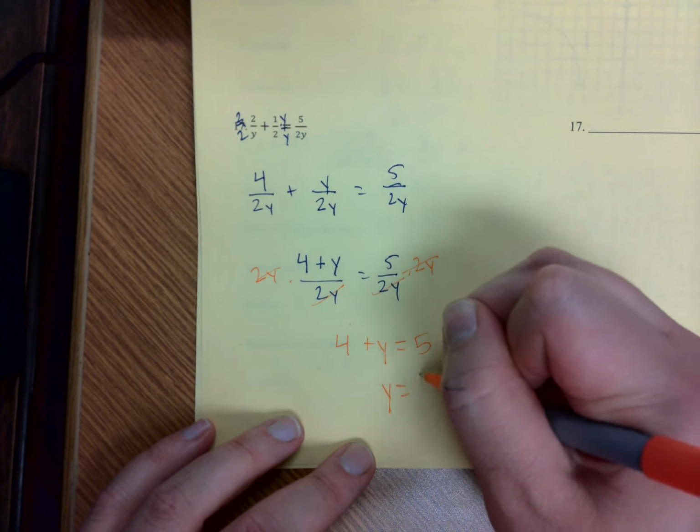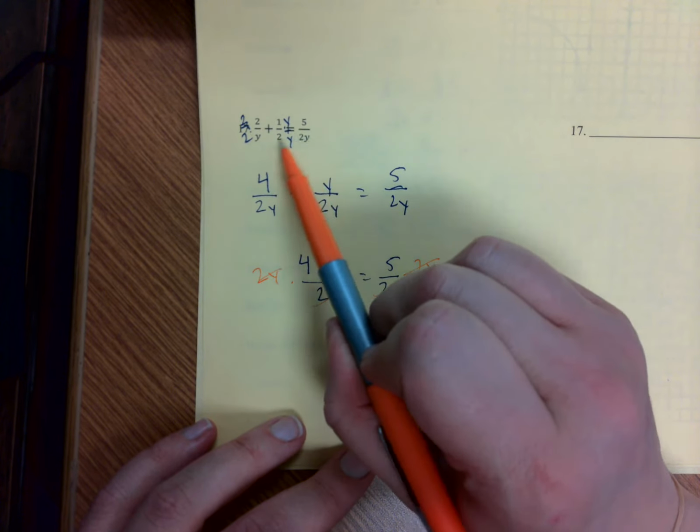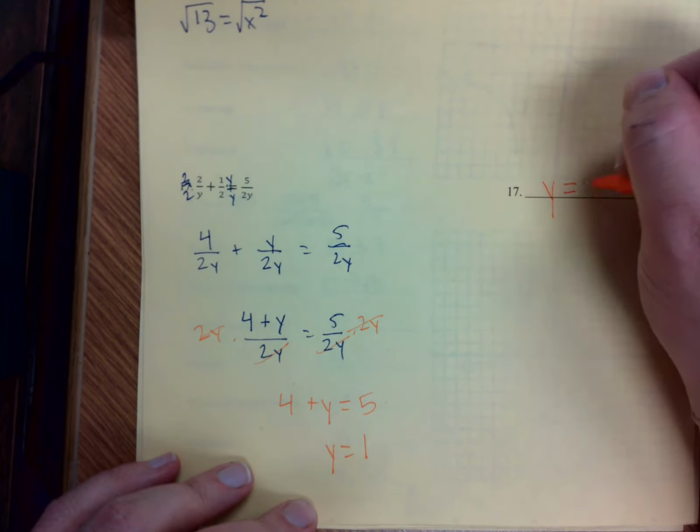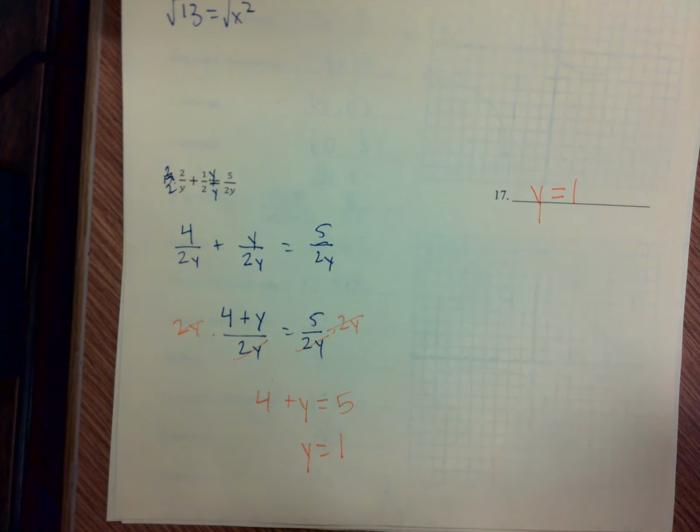Subtract the 4, and you get 1. Is that a restriction? By golly, it's not. y is equal to 1. Easy peasy lemon squeezy.